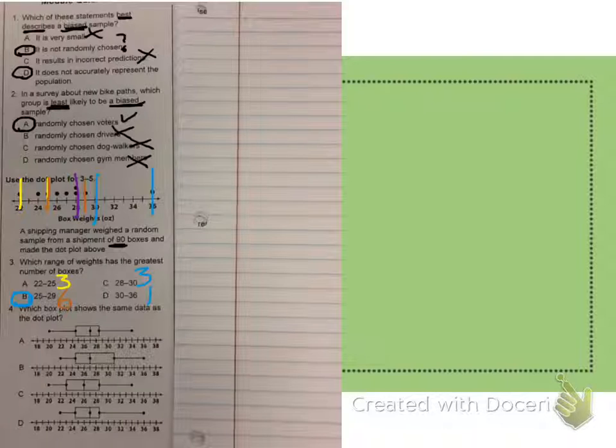Number 4, which box plot shows the same data as the dot plot? We have to find the median for the box plot as well as the dot plot.